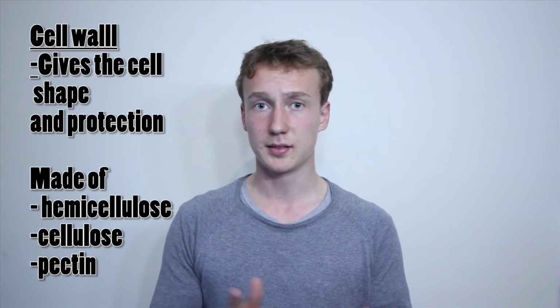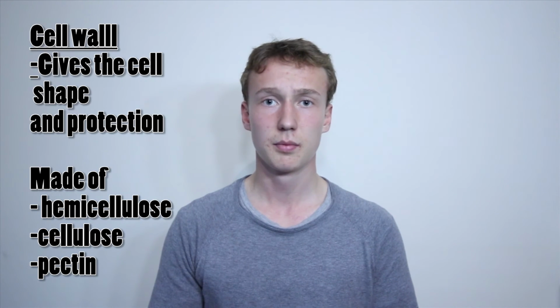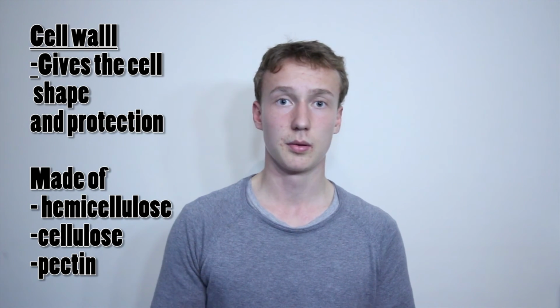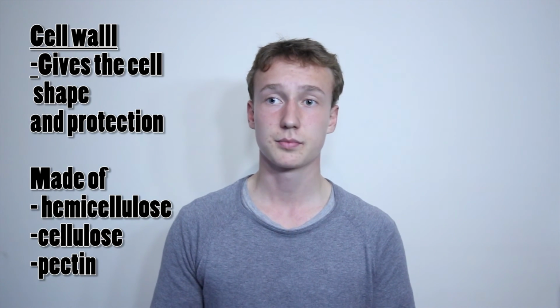Now the cell wall is also an aspect that is only present in plant cells, but it cannot be described as an organelle as it is in the extracellular matrix, which is because it is outside of the cell membrane. The cell wall gives the plant cell shape, similar to the cell wall in the prokaryotic cell. However, as opposed to the cell wall in the prokaryotic cell, it is made out of cellulose, hemicellulose, and pectin.